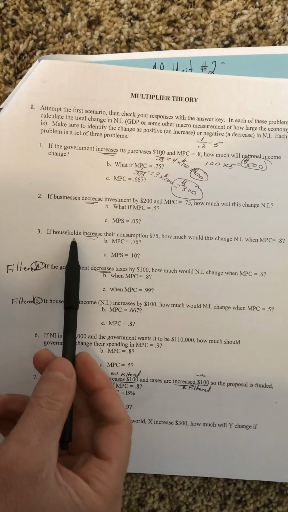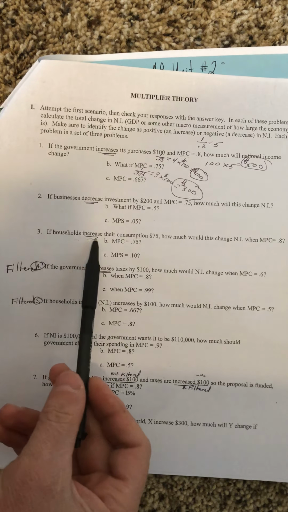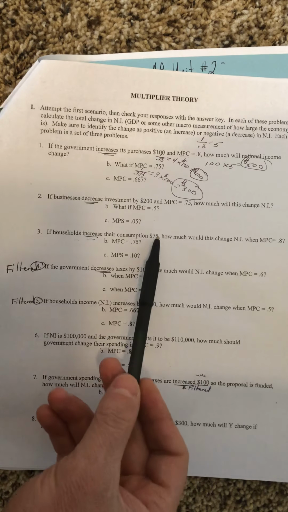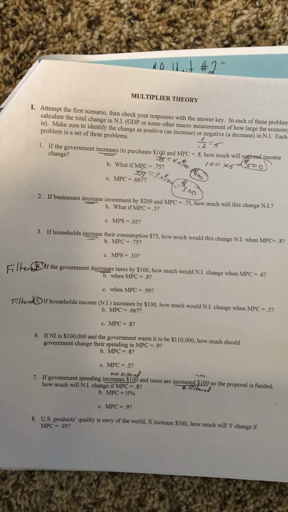Then you go into number 3. Number 3 says if households increase consumption. So just go ahead and $75 times whatever the multiplier is. Now let's go to question number 4.